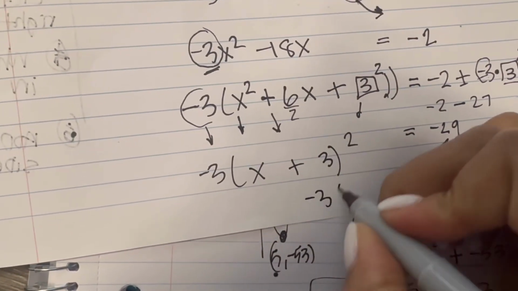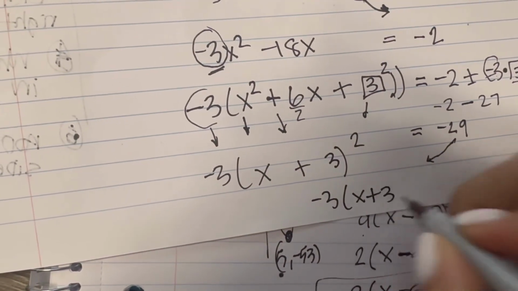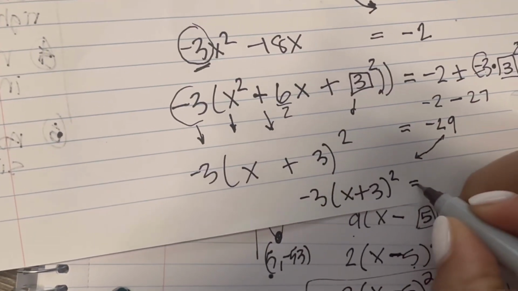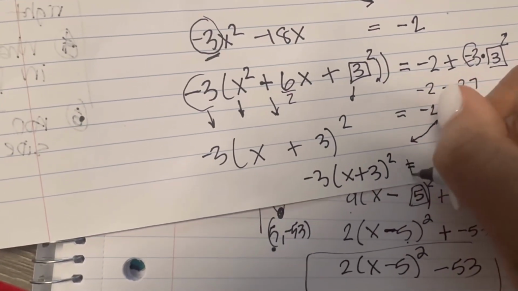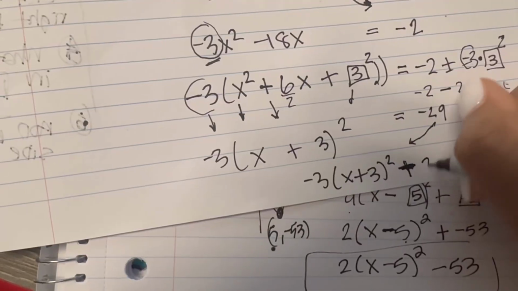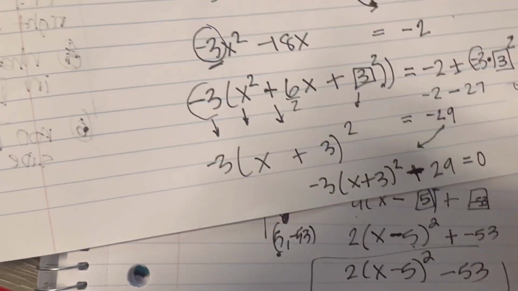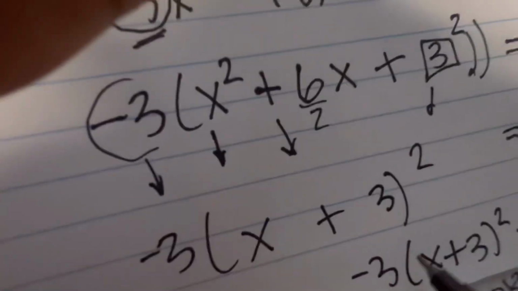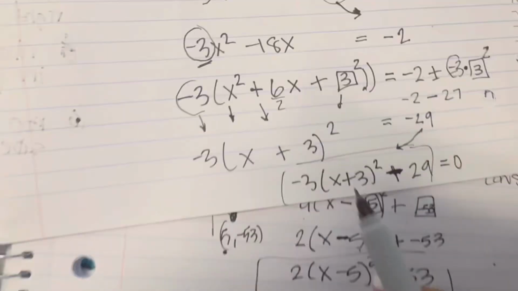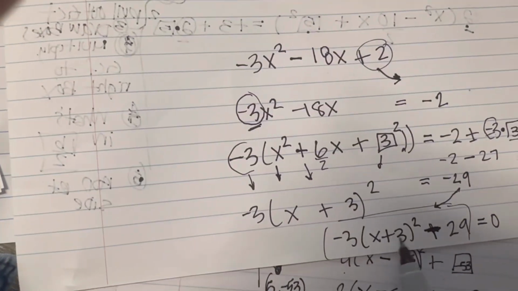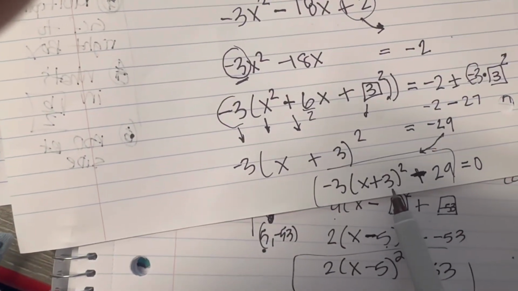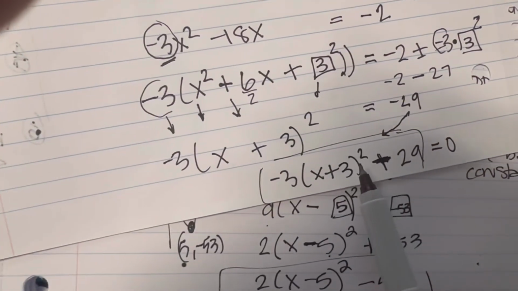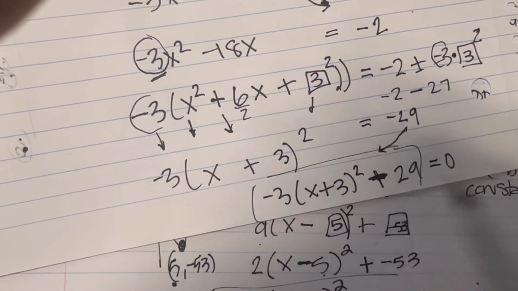So negative 3 times (x plus 3) squared plus 29.